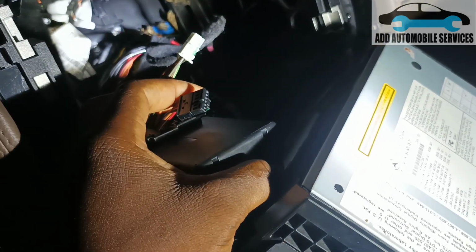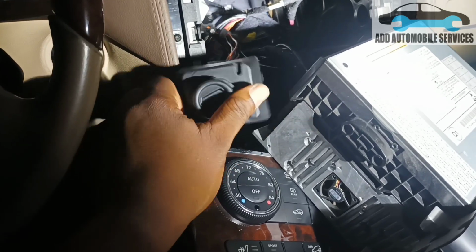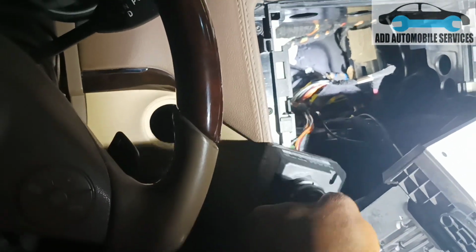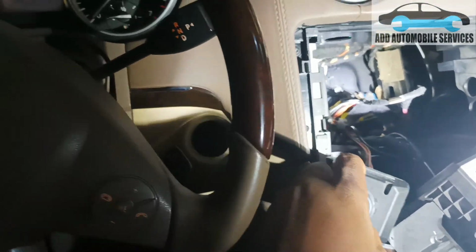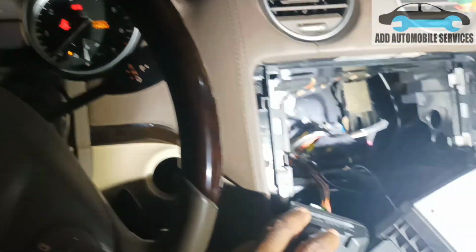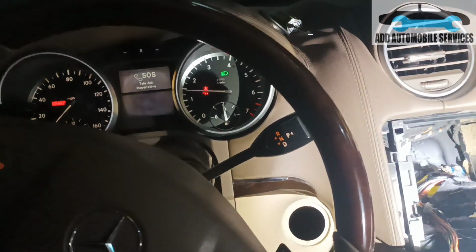So now I've plugged it back and I'll search for the key to turn the ignition on and turn the ignition on. Because it's not in park, that's why it wasn't starting. So now I'll turn the ignition on and the vehicle is running now.